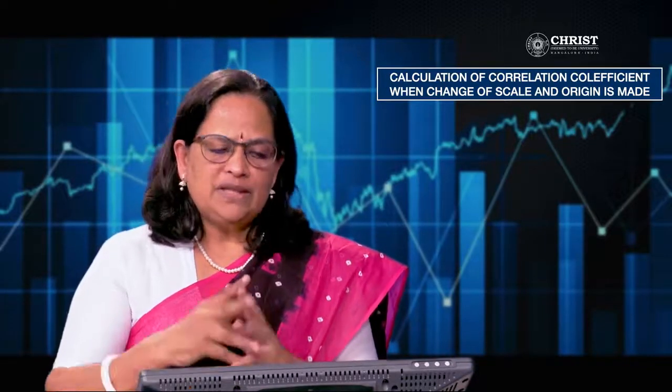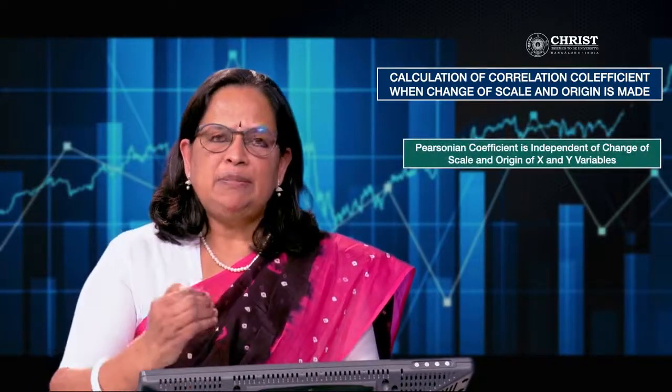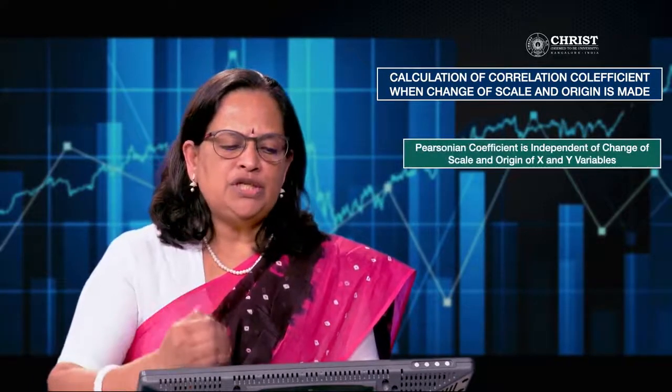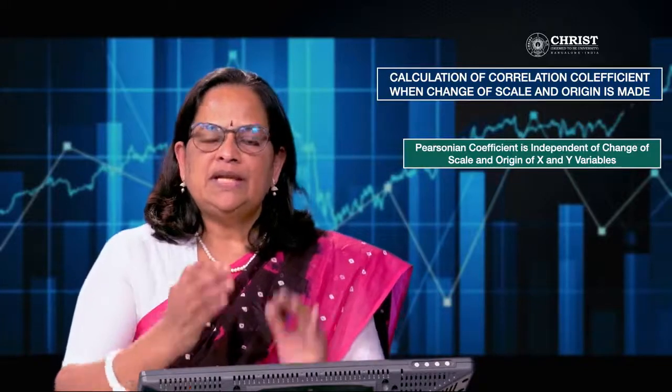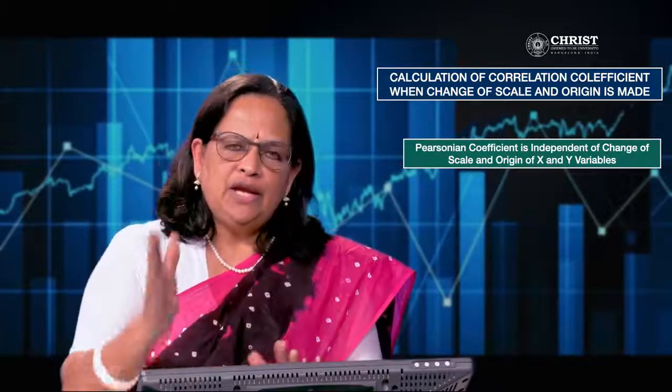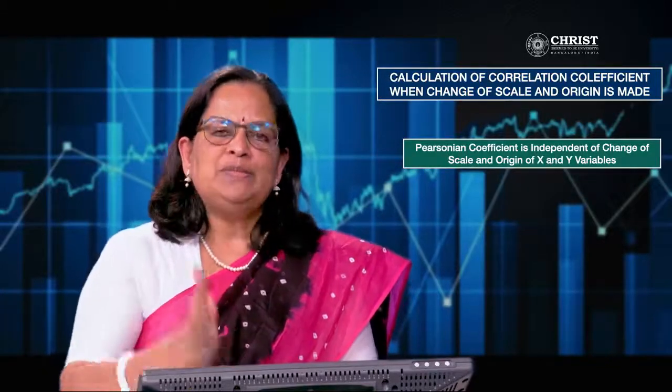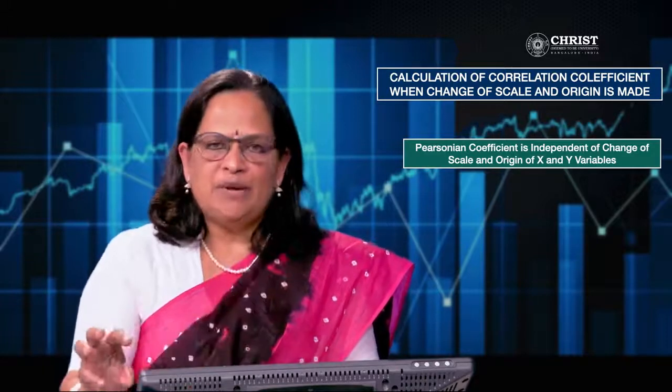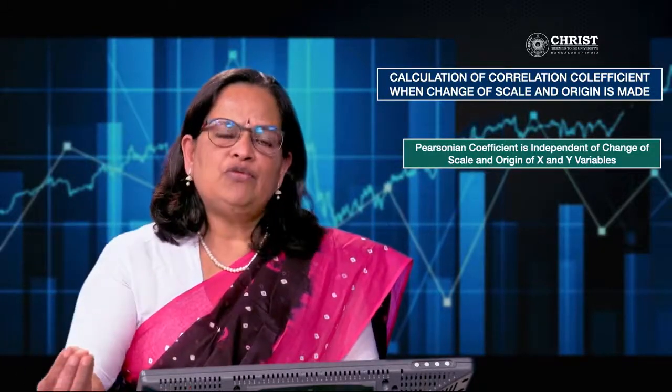Now, an important property of the Pearsonian coefficient is that it is independent of change of scale and origin of x and y variables. That is what I want to tell you. We can have two sets of values. If for one set of values you compute r, and then you make some changes to the x variables and y variables at a uniform rate and calculate r for the new series, the value of r will be the same.